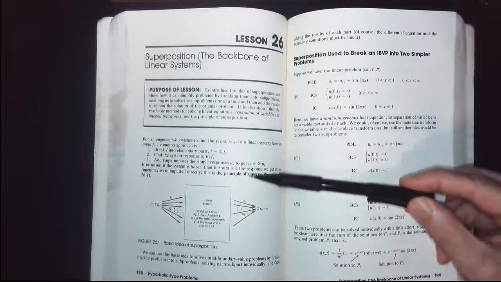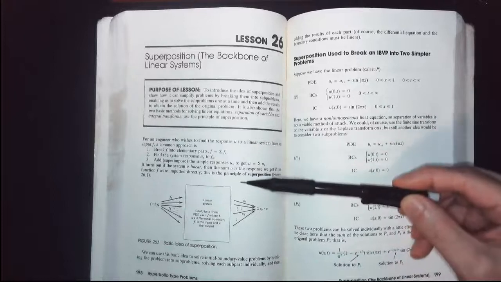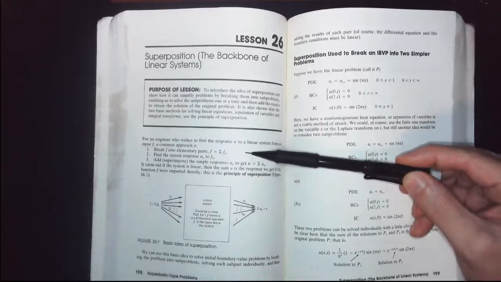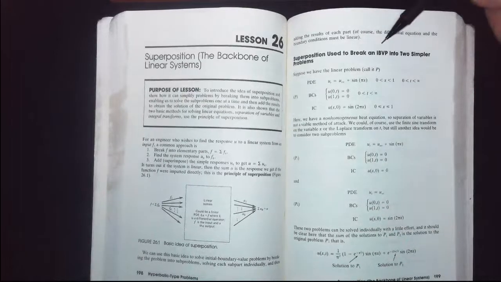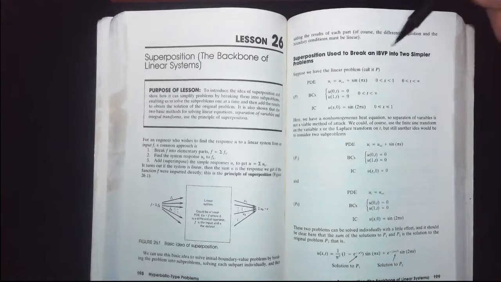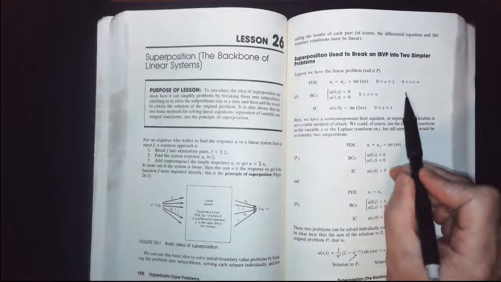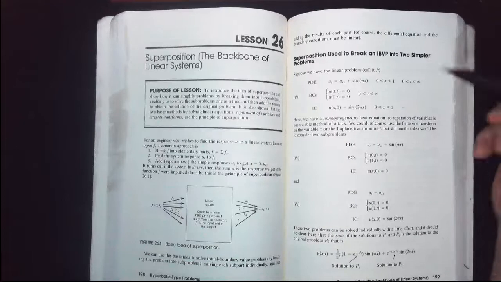Then you'll see that he's got a basic idea about what it is, right? What are we trying to do here? And he's got the basic idea of superposition there. And you'll notice he says IBVP. That's an initial boundary value problem, which means you have an initial condition and boundary conditions and your PDE.